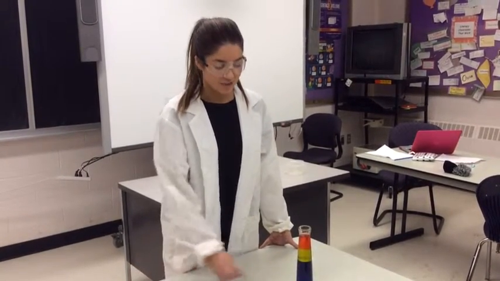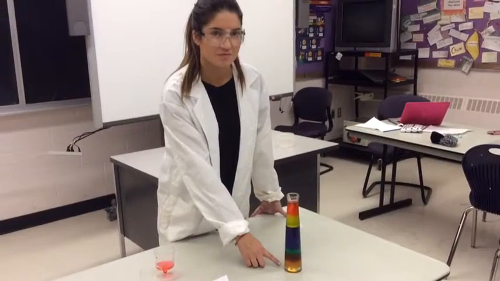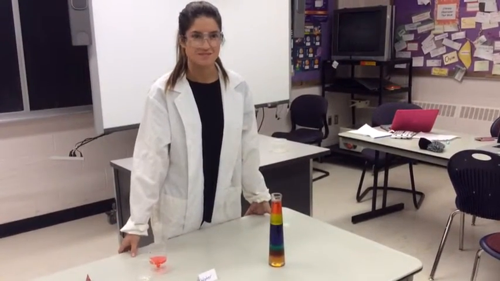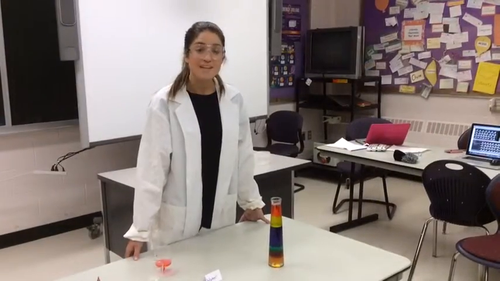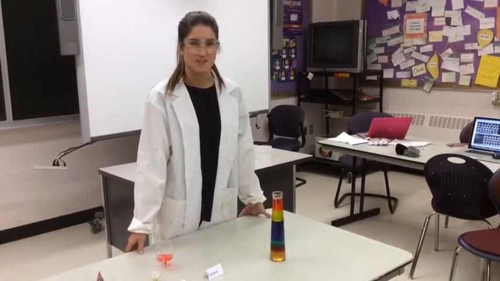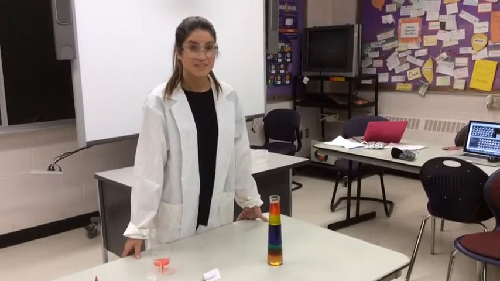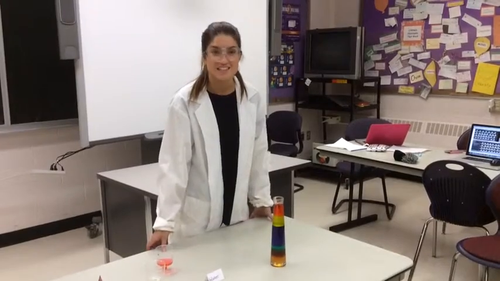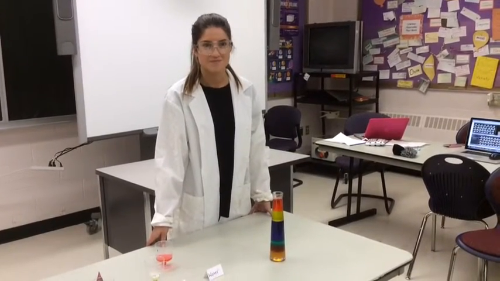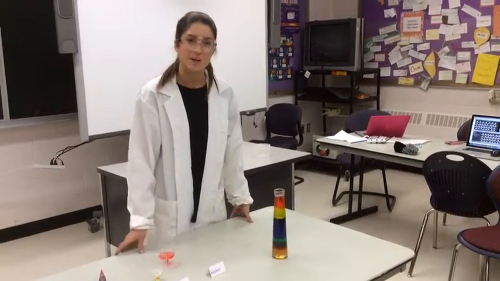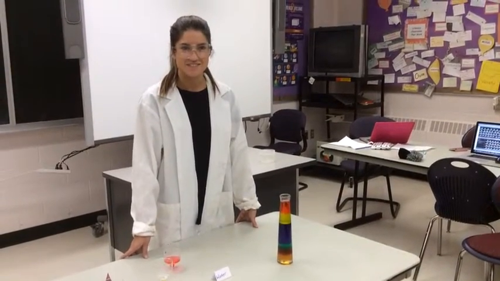Let's think about that for a moment. If the densest liquid is at the bottom, then water is the least dense liquid. Why is water at the top of our tower? Let's think about that for a moment, boys and girls. That's right, water is at the top of our tower because it is the least dense liquid. As we can see, the liquids have been separated according to their density.